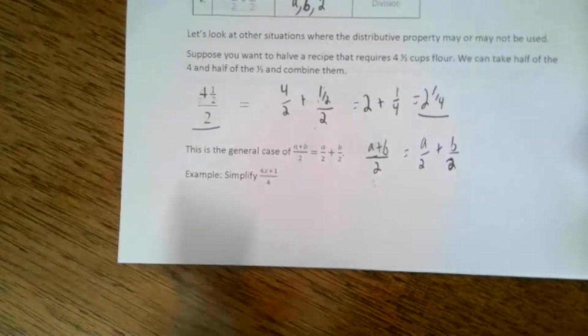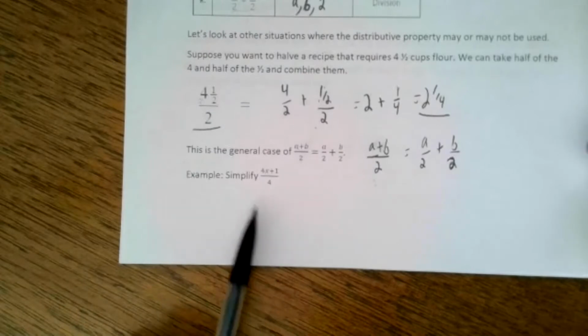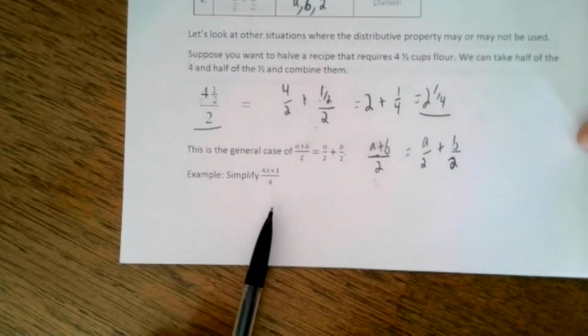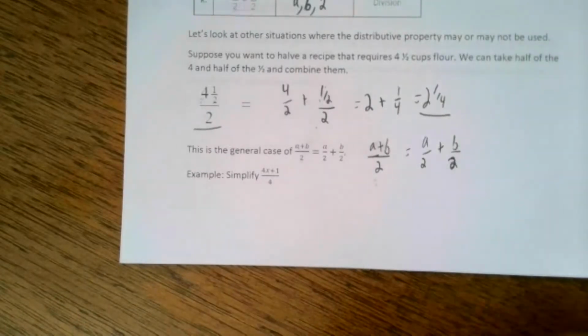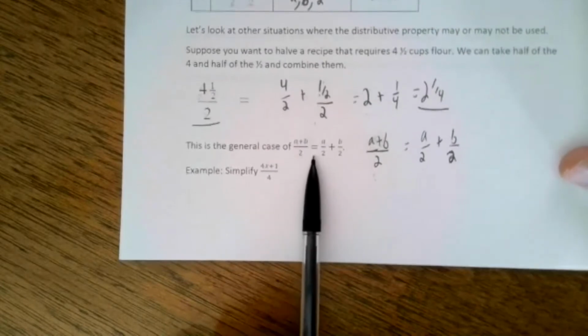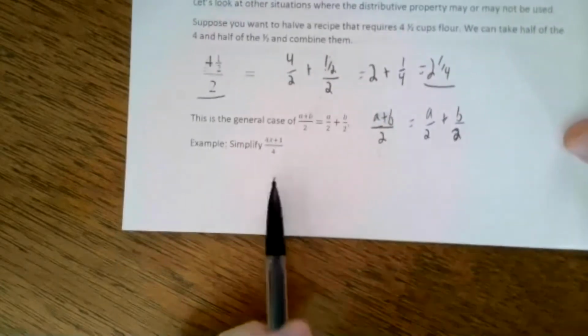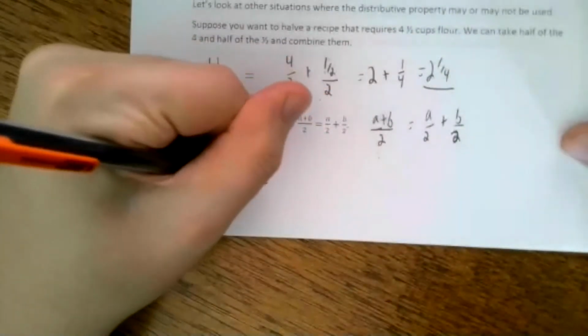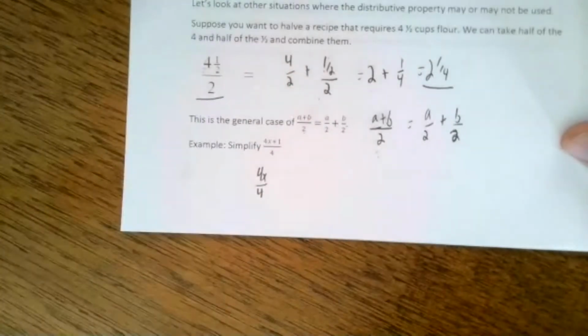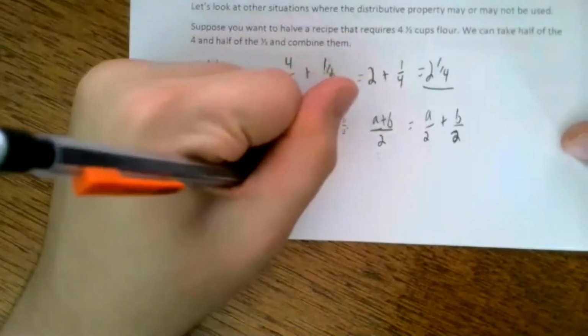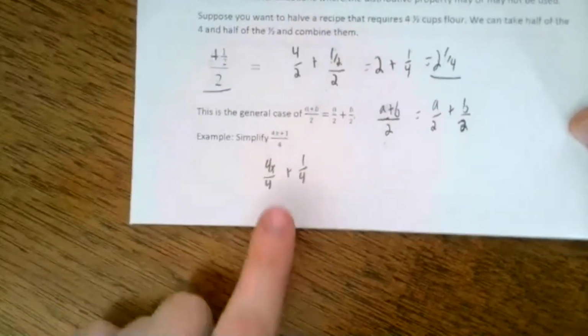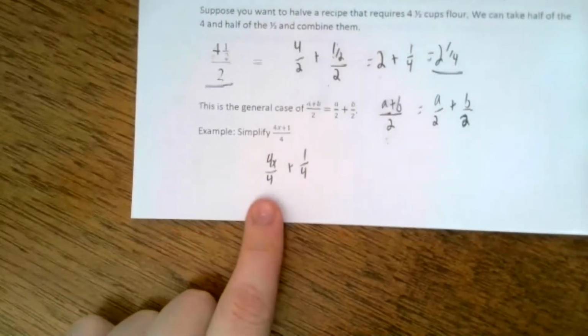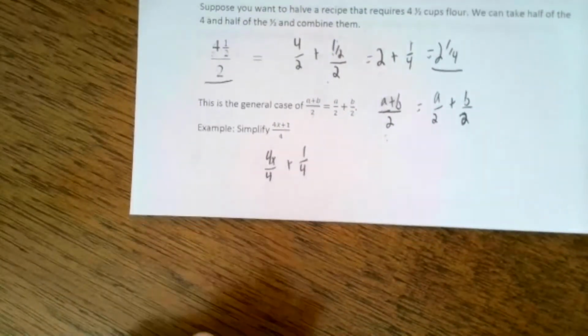Okay? So an example that they give, it says simplify 4x plus 1 over 4. So I'm going to do this case up here that we can split them up. So I'm going to say I have 4x over 4, and I'm going to add that to 1 over 4. So I'm just splitting up the denominator. So what is 4x divided by 4?